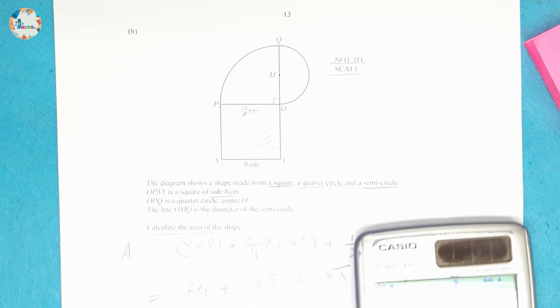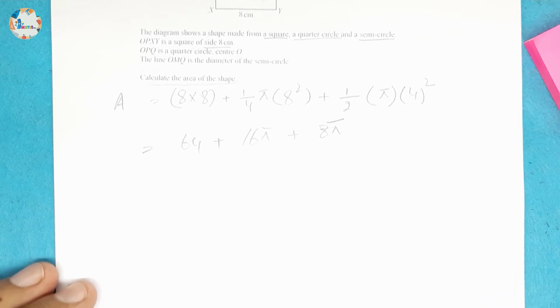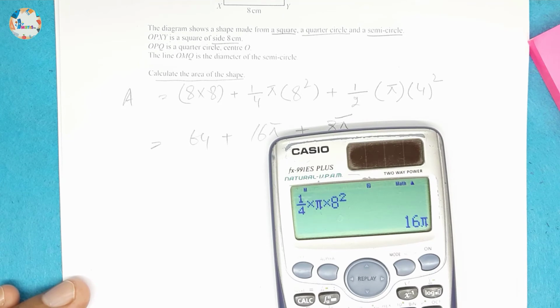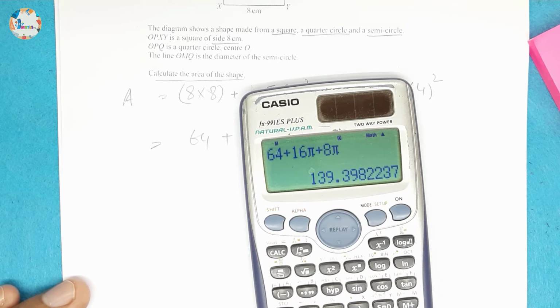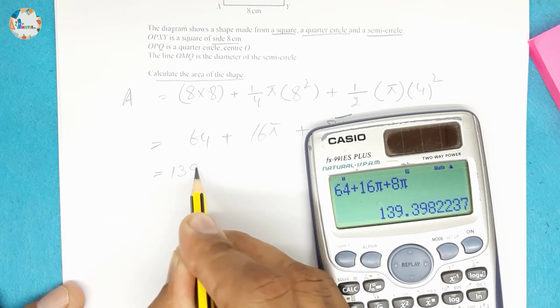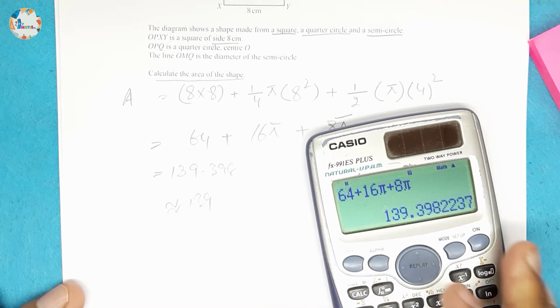And now we can add these three areas. I will move the page like this. So these three areas we will have to add. We can write 64 plus 16 pi plus 8 pi, and this is equal to 139.398, which is approximately equal to 139.